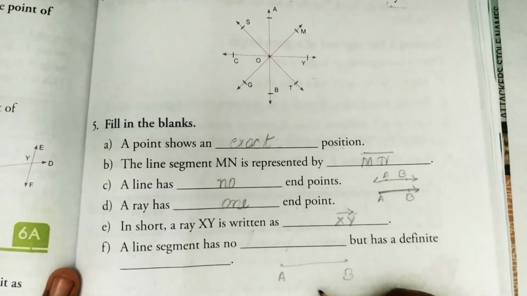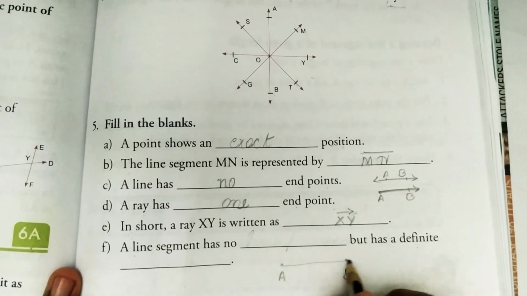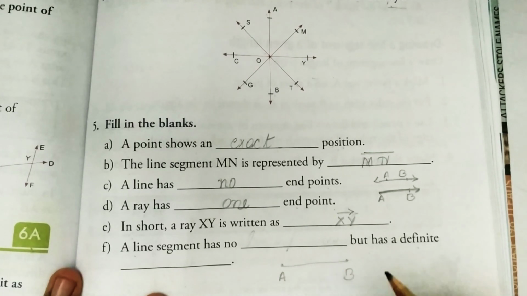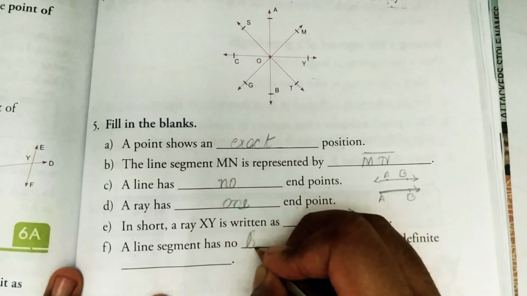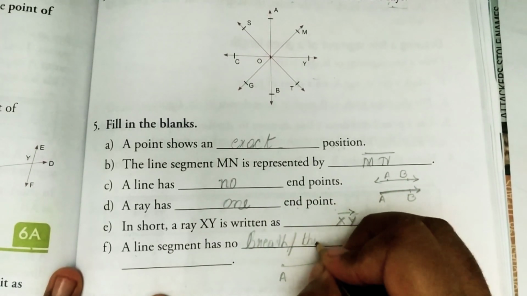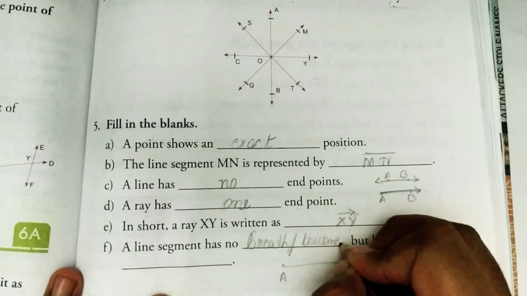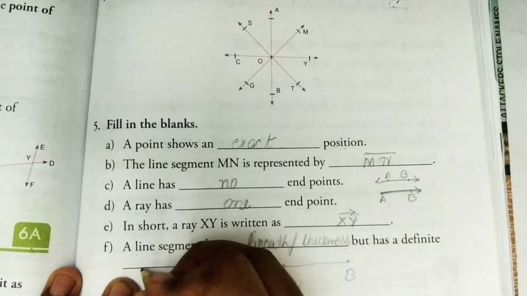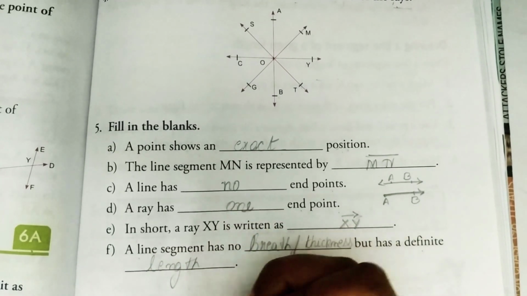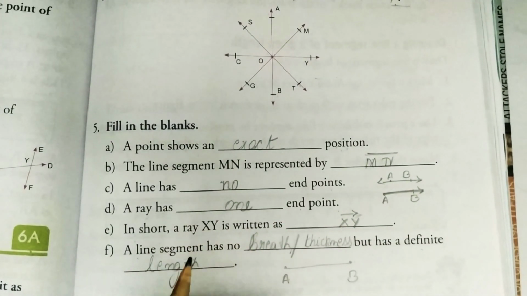Now, what does this have? It has length, but it doesn't have breadth or height or thickness. So we'll write breadth or thickness. But it has a definite length. So today we are done with this exercise.